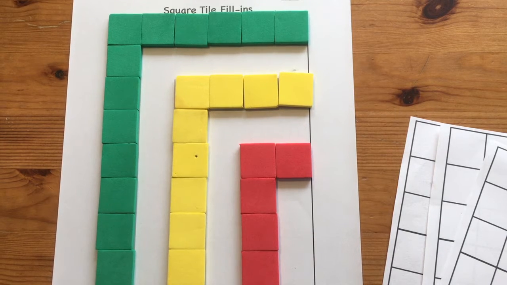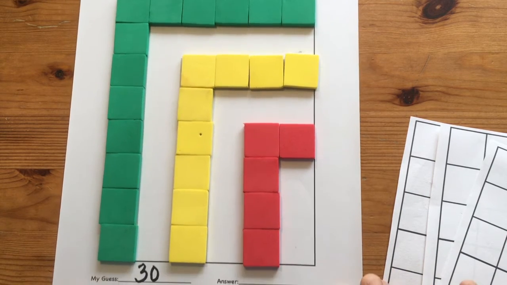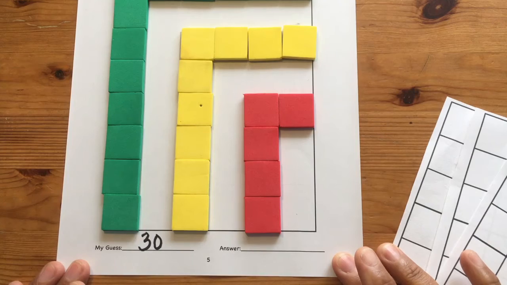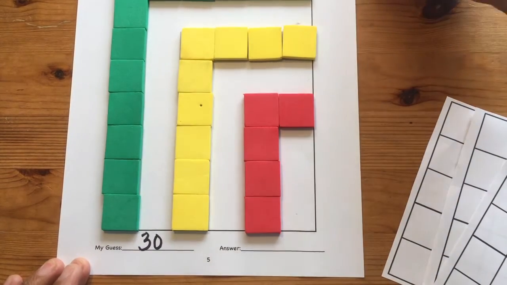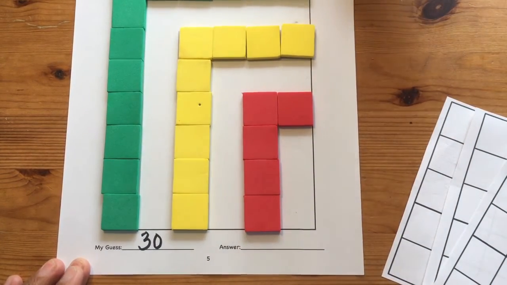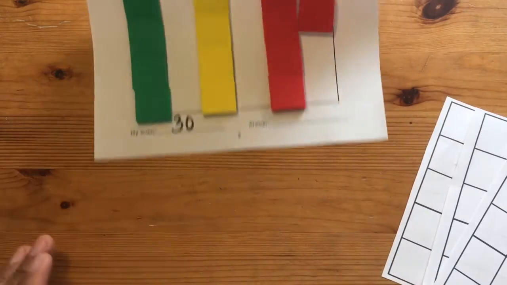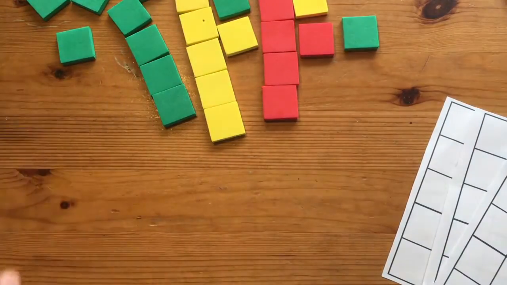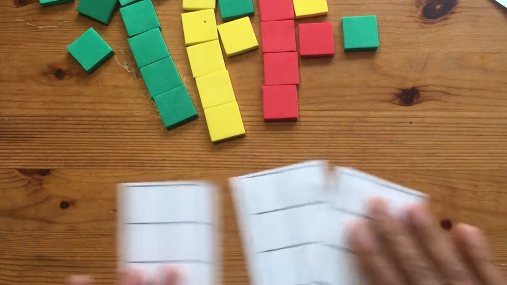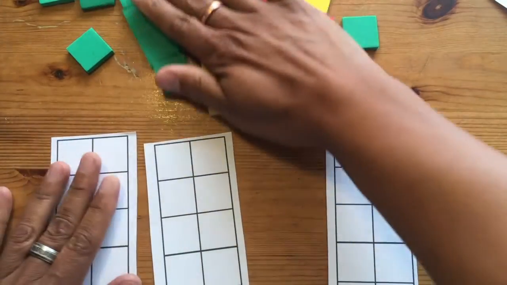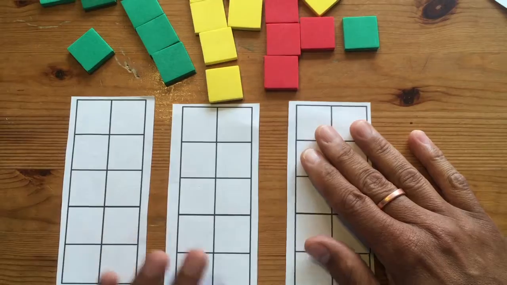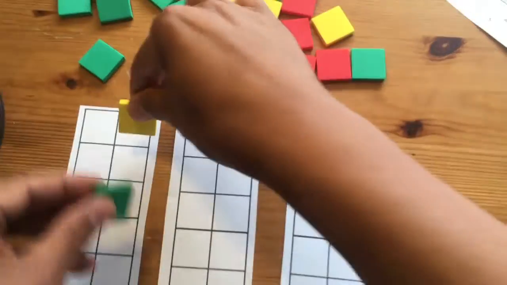So mathematicians, how many square tiles did you think would be needed to fill the shaded gray space in this image? I made a guess of 30 tiles. I thought there would be 30 tiles needed, so now I'm going to count how many tiles I actually needed. I'm going to dump these and fill some 10 frames to help me count. So let me start doing this.